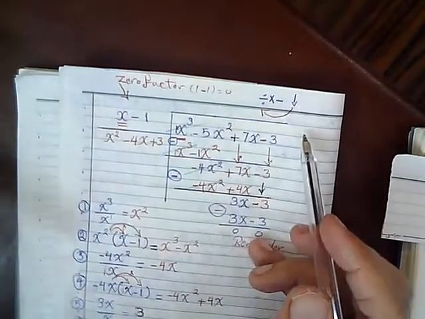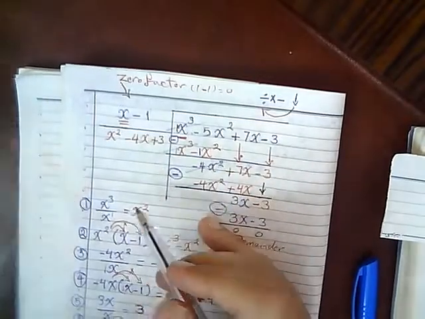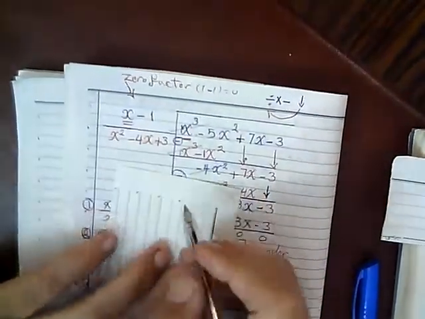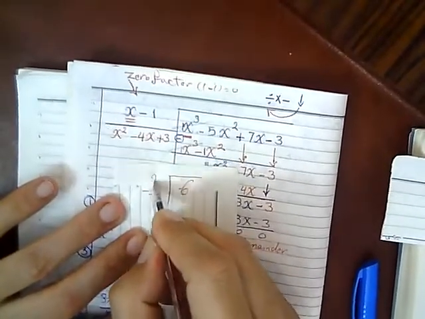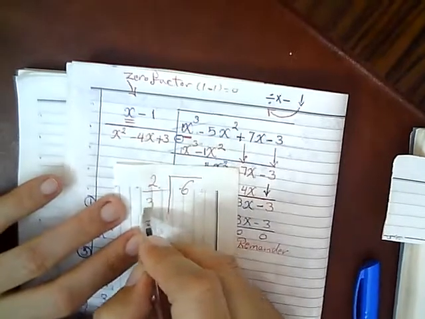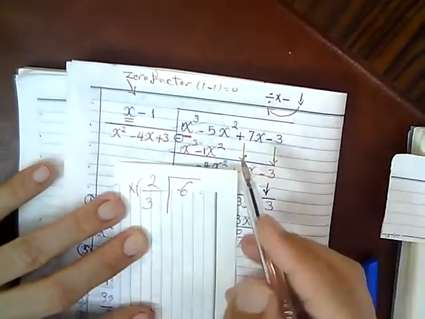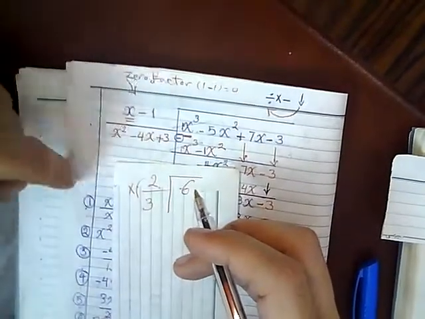Imagine I did 6 divided by 2, and the answer is 3. I will write it on the paper. 6 divided by 2 equals 3. So 6 can be written as 2 times 3, right? So this expression can be written as the multiplication of these two expressions.